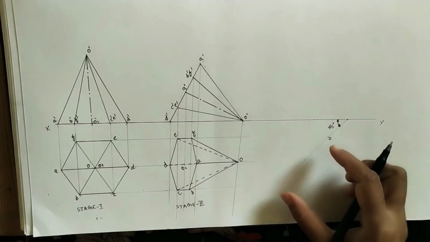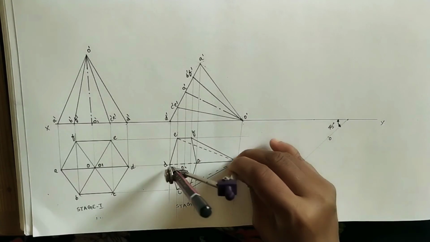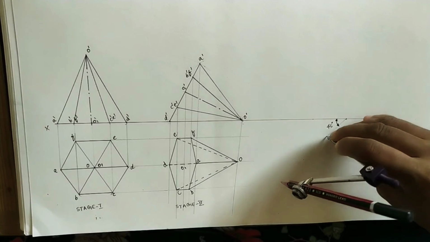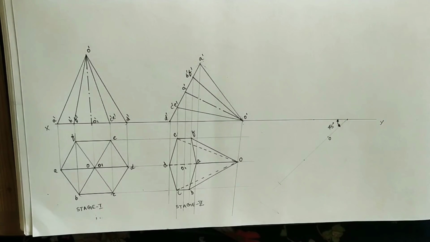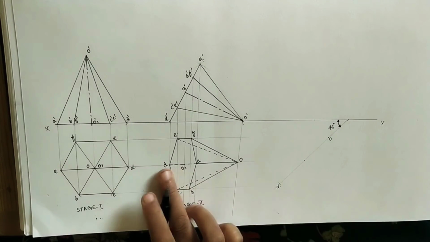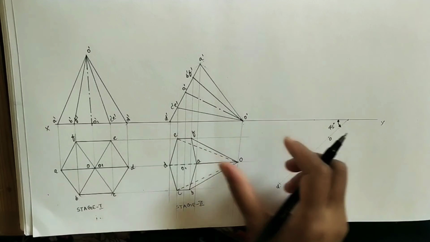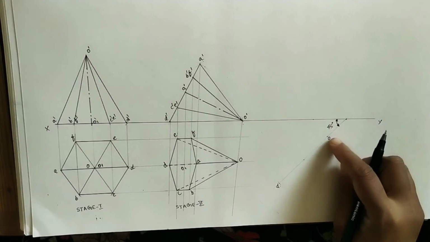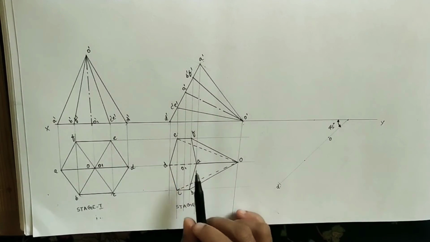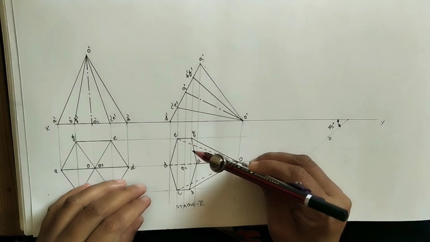Okay, mark this OD length on the axis. From O, mark on the 45 degrees. Take this is D point. Okay, why we are taking OD length here means whatever slant edge on the horizontal plane, the same slant edge is tilting 45 degrees. Okay, we are marking O and D. What are the other points on the same line? A and O1. Okay, take OA length.